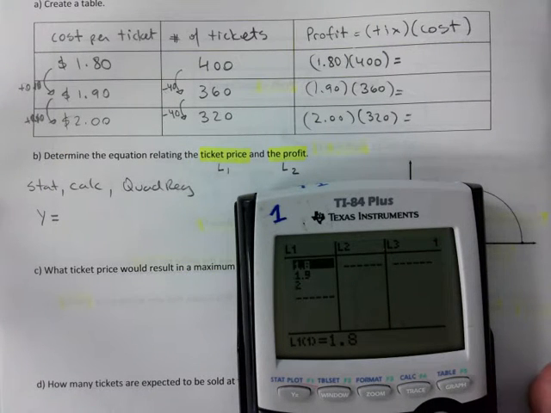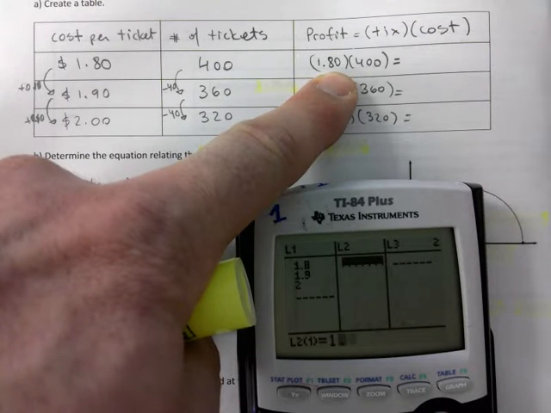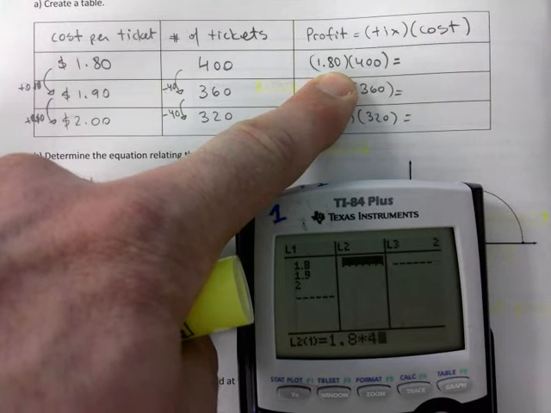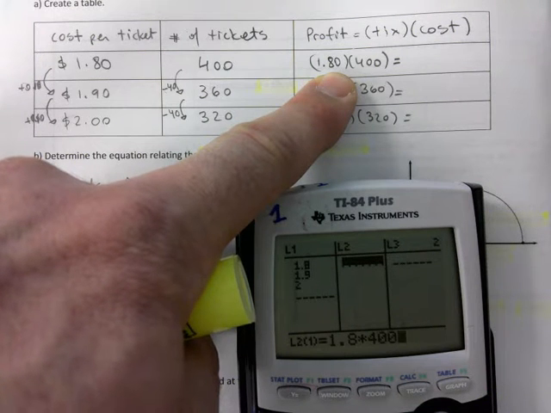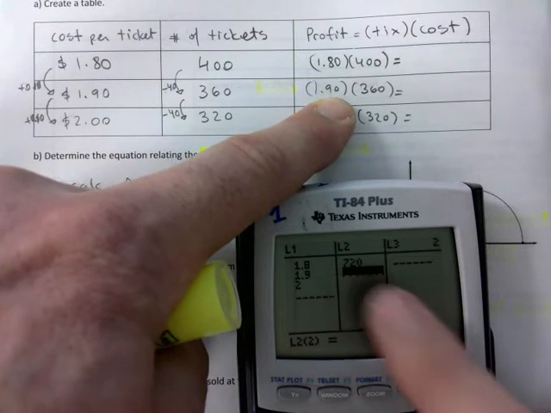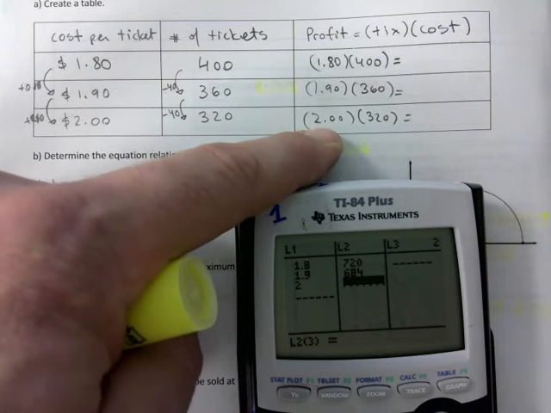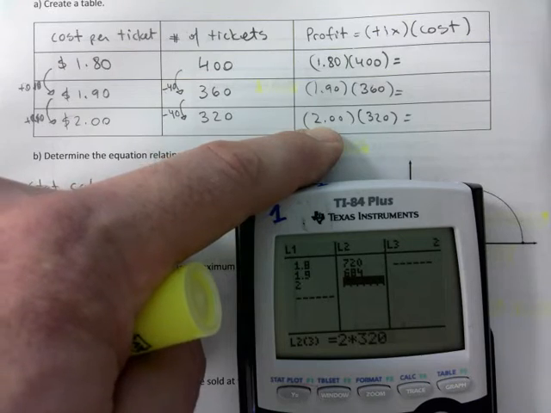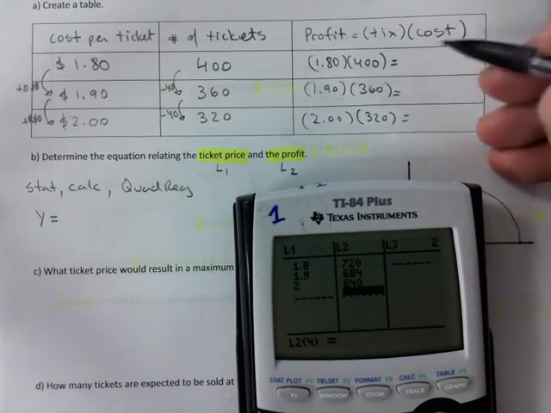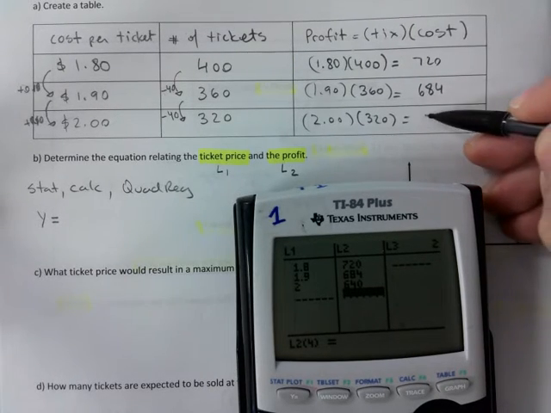And watch this, L2, you actually read this out like as we wrote it down. So 1.8 times 400, you can actually type that in like that. When you hit enter, it automatically fills in, right? It's like an Excel spreadsheet. It goes 720. Then it's 1.9 times 360, hit enter. Then it's 2 times 320, hit enter. And then that's when I go ahead and write in these numbers. It's just faster overall.